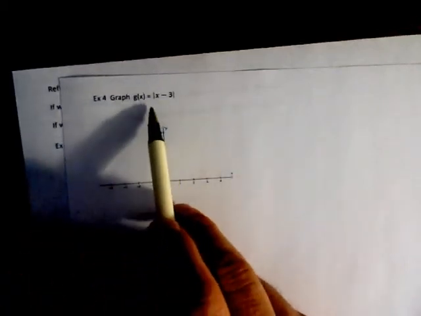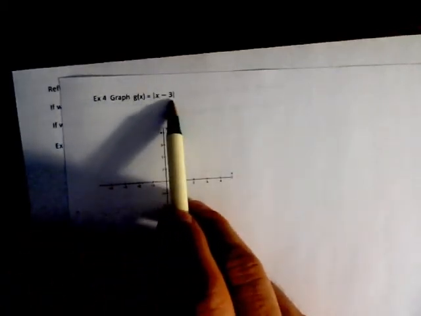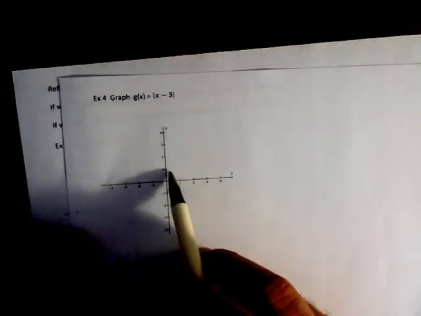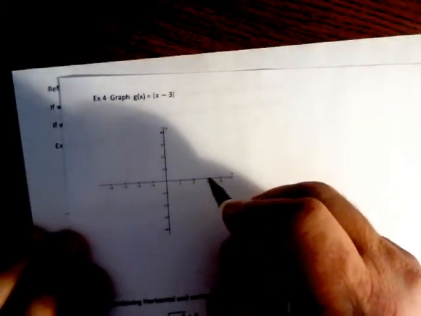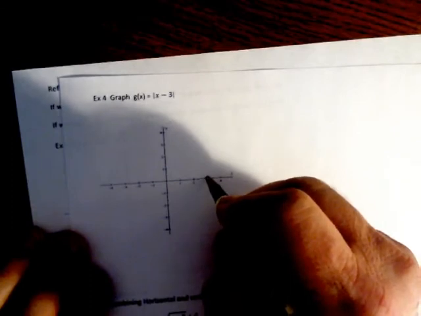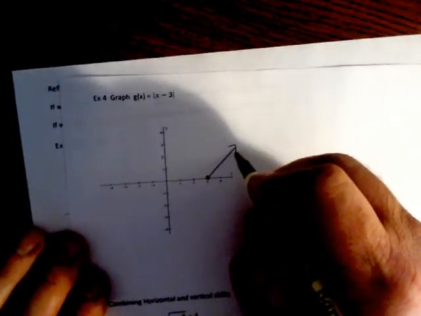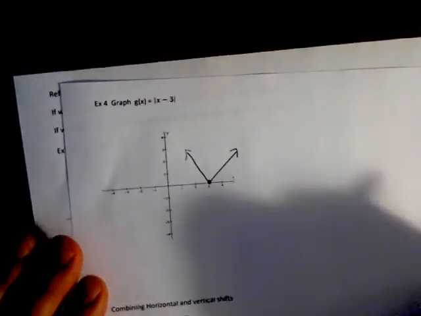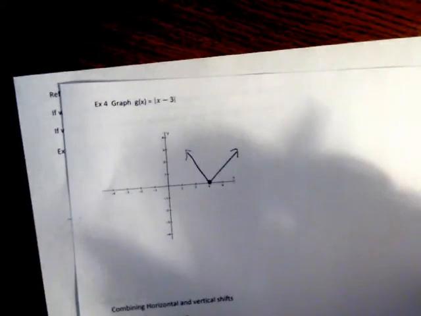So this function here, the absolute value, and again, I am subtracting inside the absolute value symbols. So this is a horizontal shift right 3 units. So I shift the 0, 0 point for the absolute value, and I draw the V. Doesn't have to be precise, doesn't have to be perfect.